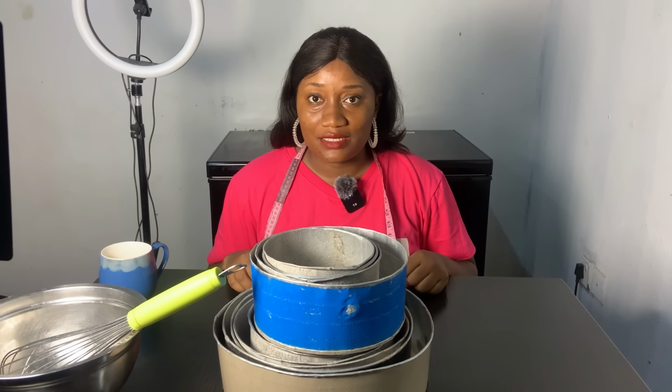So that adjustment number is what you now multiply by. It is 1.8. You now say 1.8 multiplied by 250 grams. It will give you the number of the cake recipe you're meant to use for this 8 inches. But I don't want to confuse you.